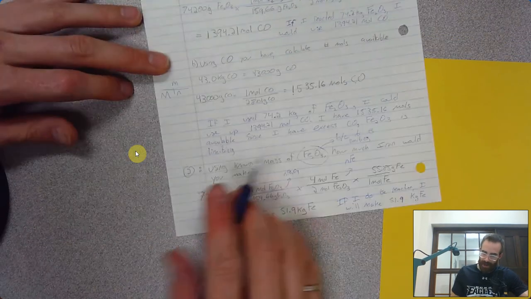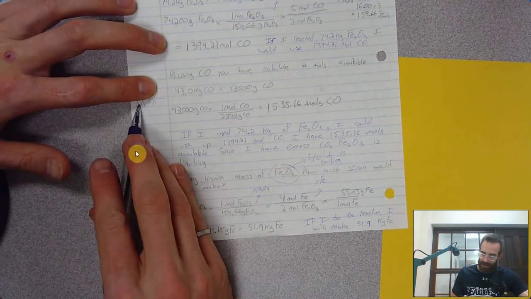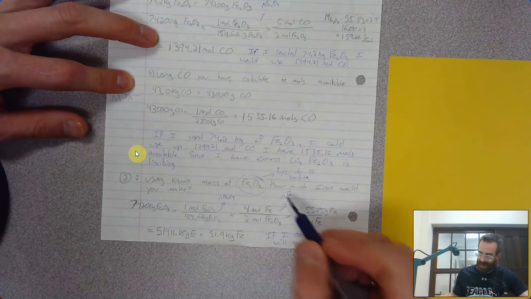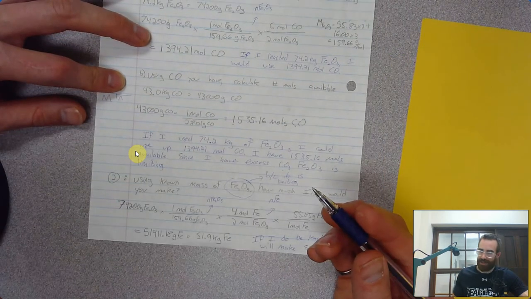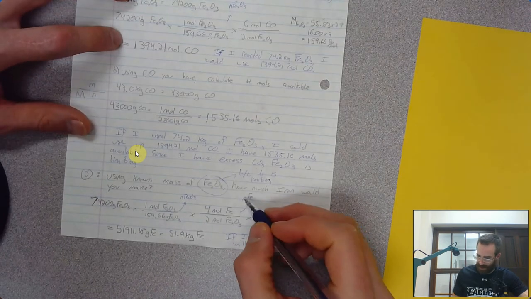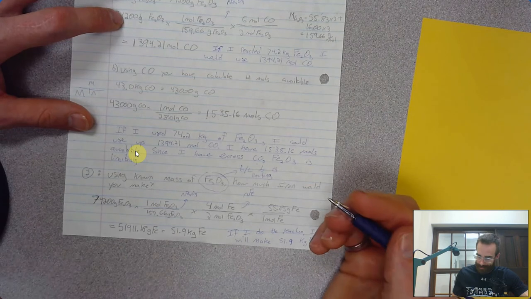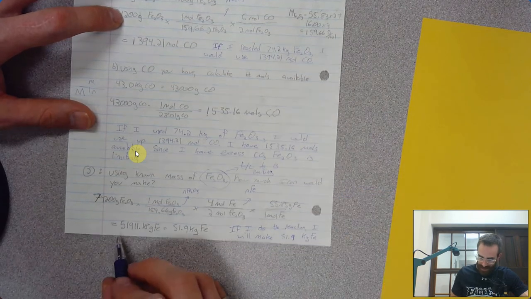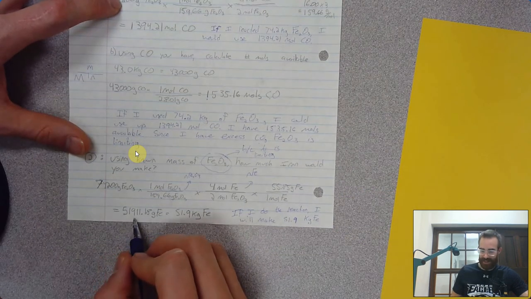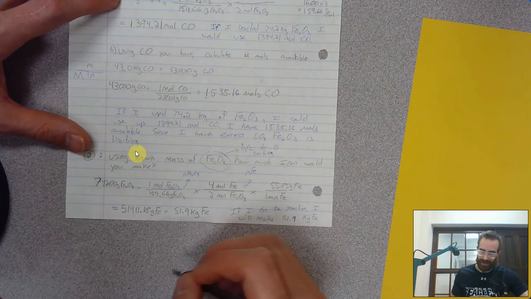Now, if I look at how to find my mass, I do my molar mass times my number of moles. I have my number of moles. I just need to multiply by my molar mass in order to convert that now to mass of iron because I have my number of moles of iron. Multiply by the molar mass of 55.85 grams per mole. And I'm going to get 51,911.18 grams of iron, or 51.9 kilograms of iron.